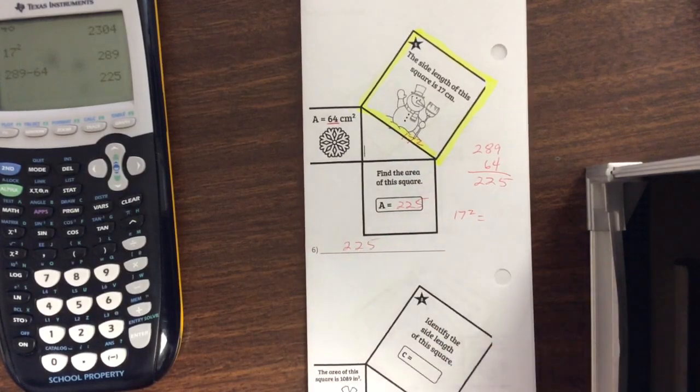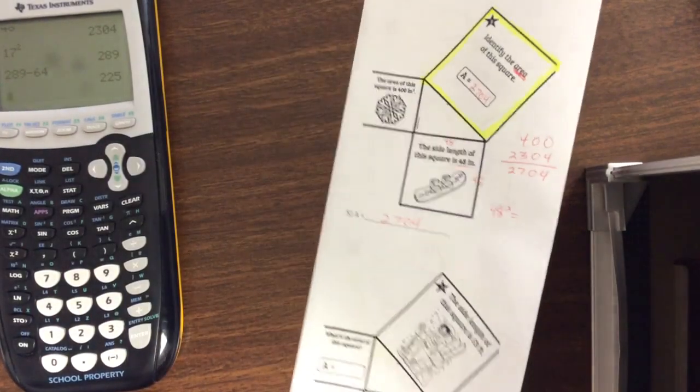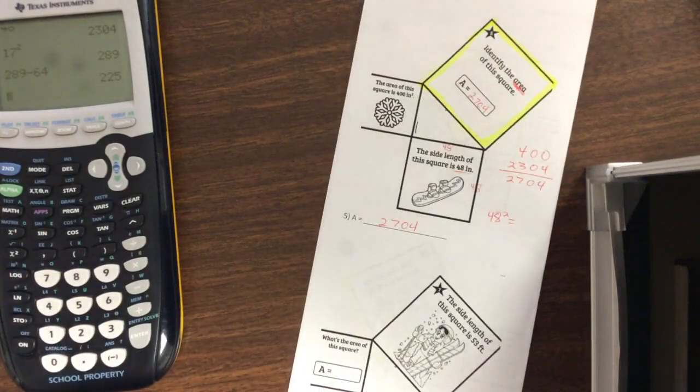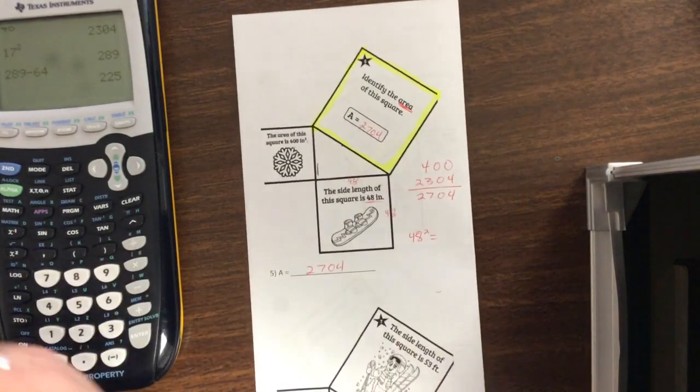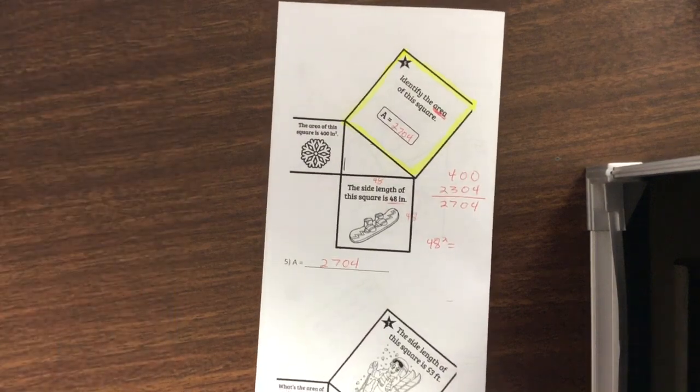So we did it. We did those 6 together. Hopefully this will help you do the other 6, and then you can turn those in for credit.